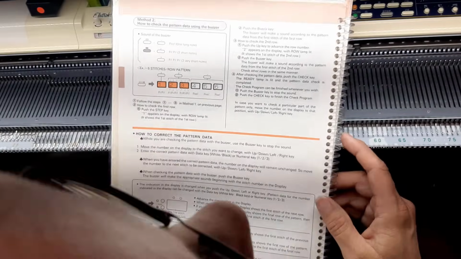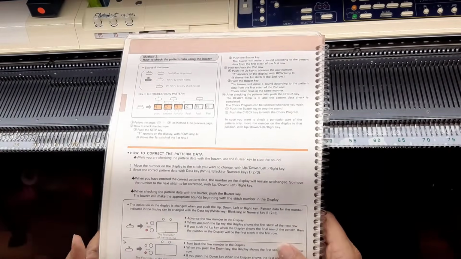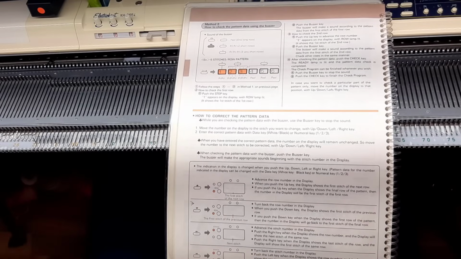Up and down. So there's left and right. Where's up and down? I don't understand where the up and down comes from. This is just dumb.